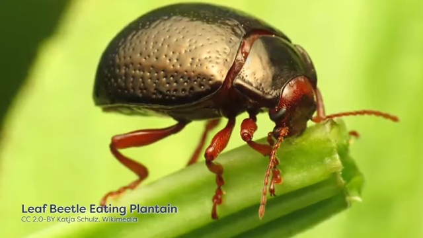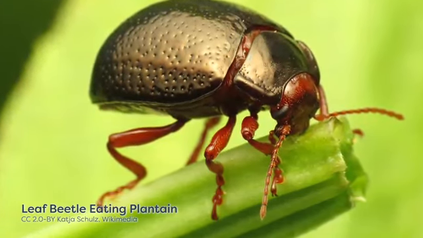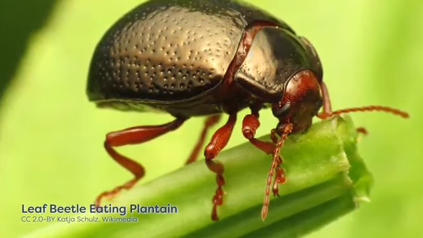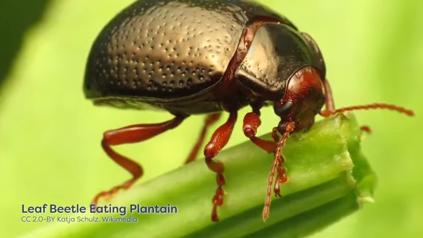Specifically, we'll be looking at insects that feed on plants, the evolution of herbivory, and the many adaptations that insects have developed to go veggie.